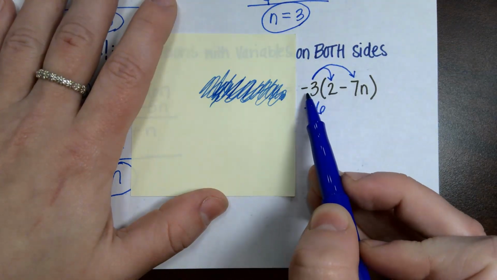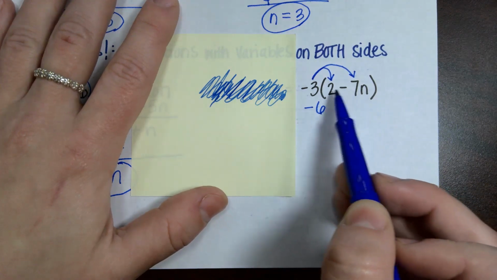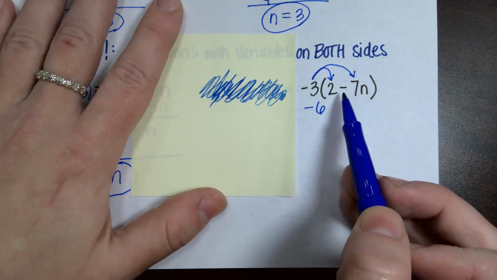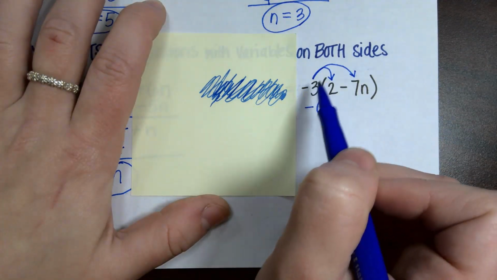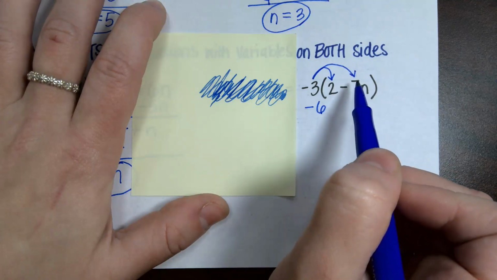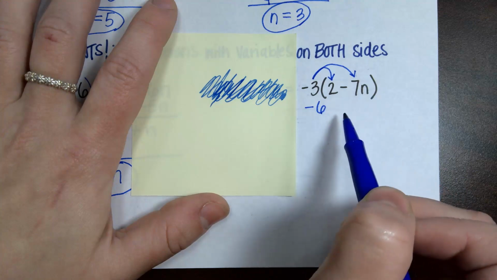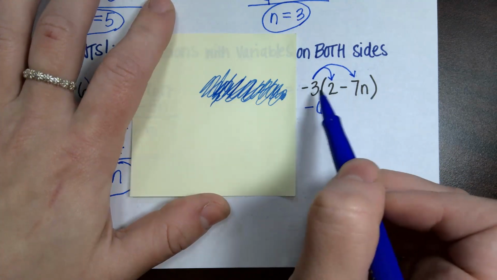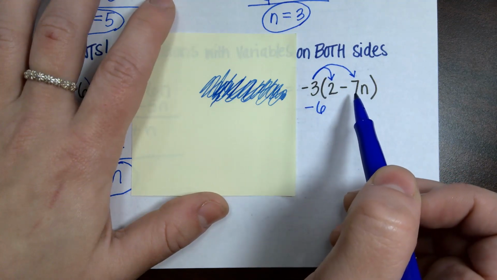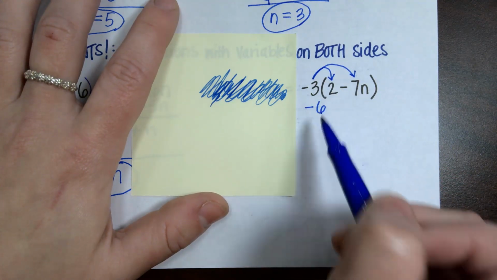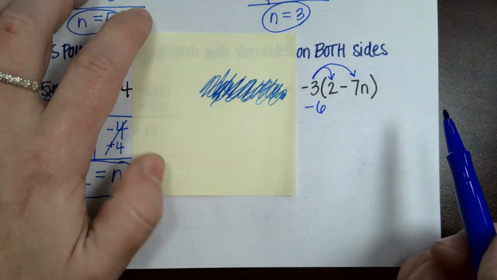So I have -6. Now I have -3 times 7n. But I also have a minus here. So there's a couple ways we could think of this. We could bring down our minus sign and go ahead and do -3 times 7n. And when we get a negative answer, we'll have minus a negative. So that'll turn into a plus. Or we could just think of this as -3 times -7n so that we get a positive answer and we just put the plus. Does that make any sense what I just said, or should I write that out to explain it a little better?